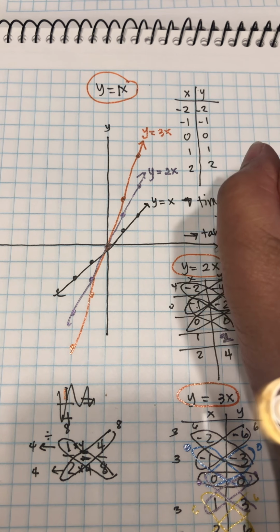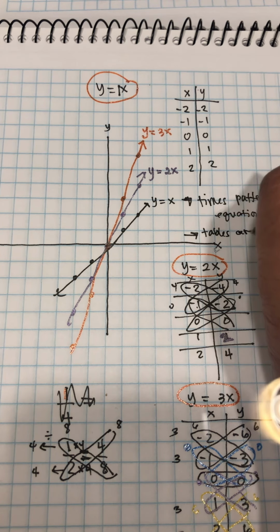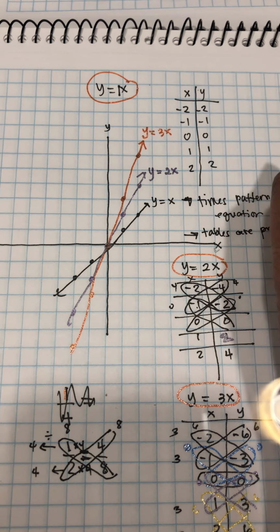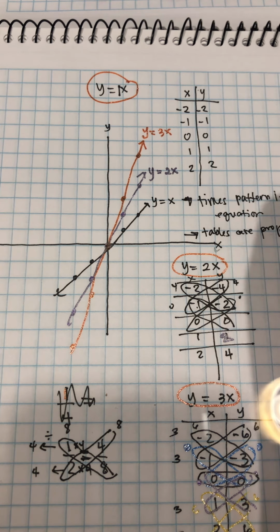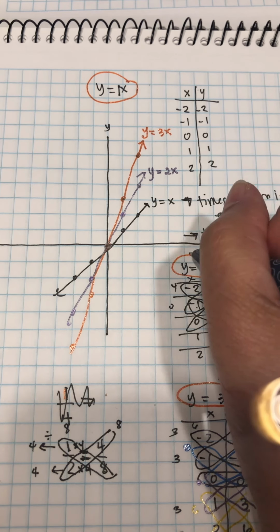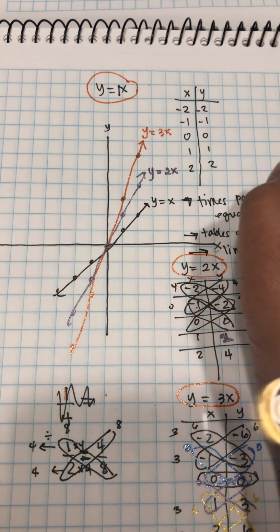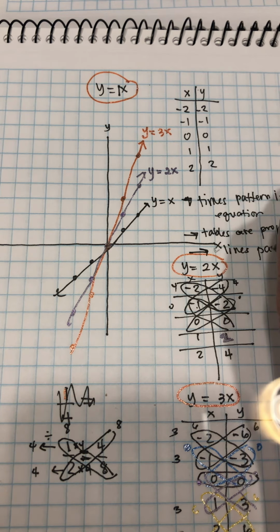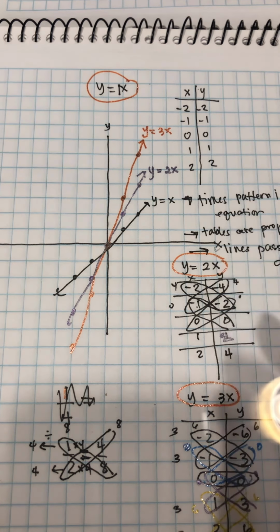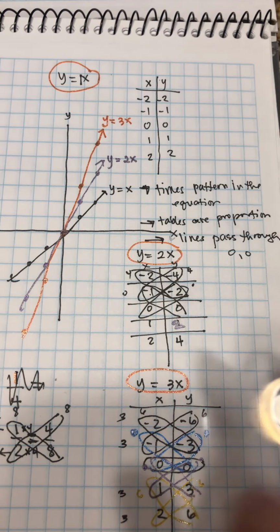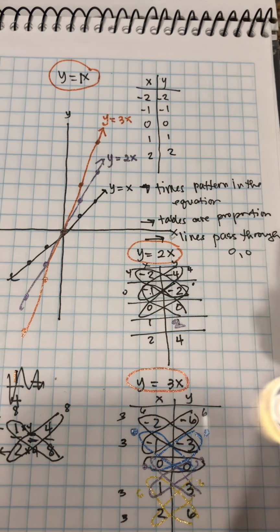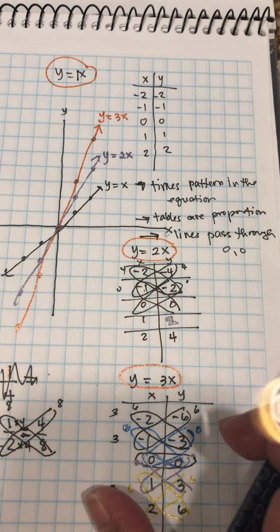So tables are proportion. We also noticed that lines pass through 0, 0. So we can say that this function here is showing proportionality.